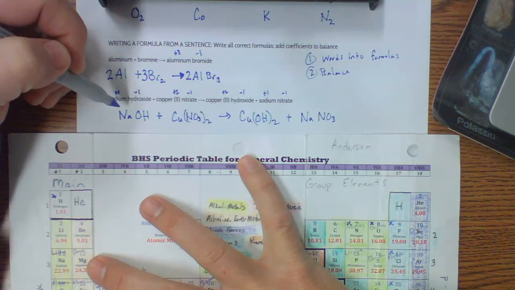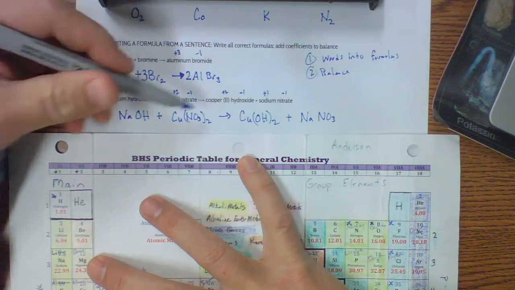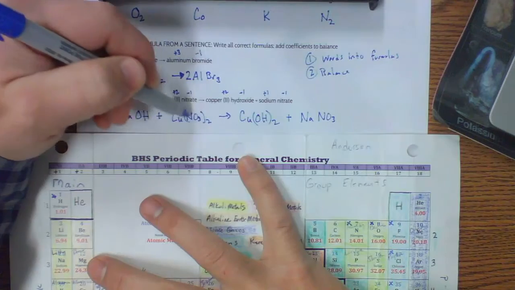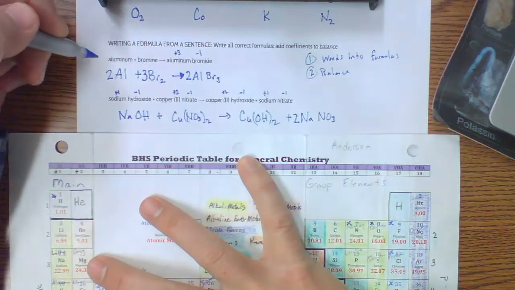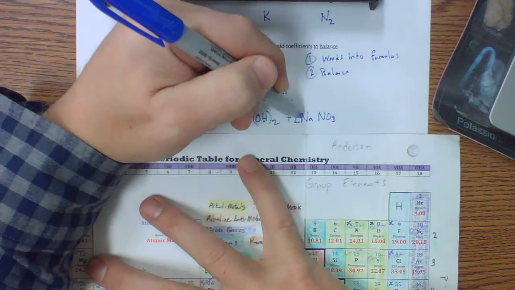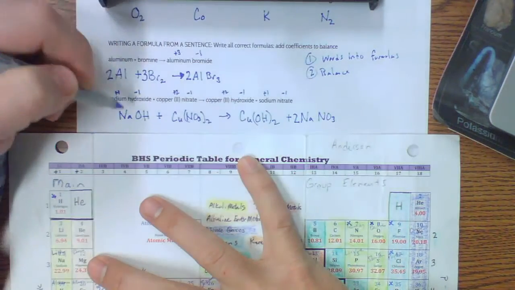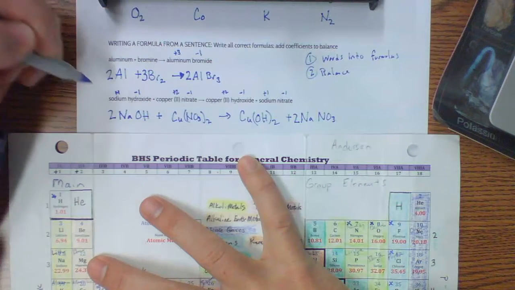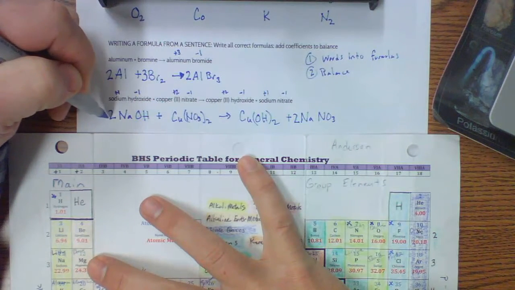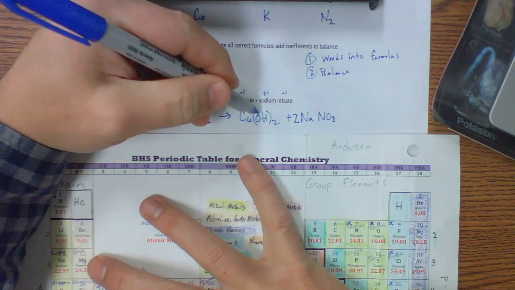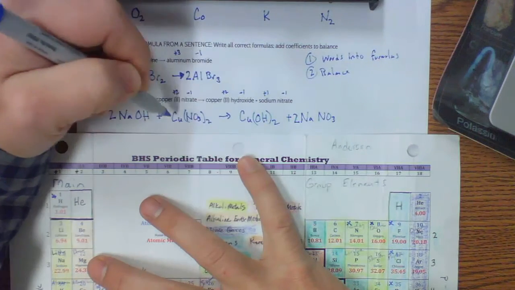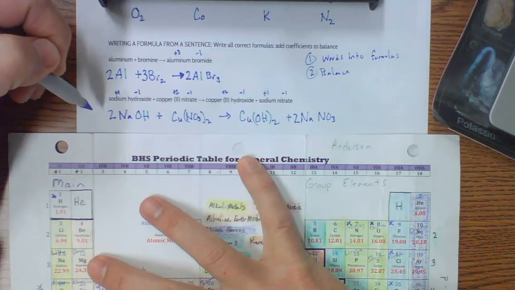Now I'm going to balance it, and when I balance this one, I'm going to balance based upon the whole polyatomic ions. Like this NO3, I see that I have 2 groups of them. So I'm going to need to have 2 groups of those as well. Now, the 2 that I put here in front of the sodium is going to mean that I'm going to need to have 2 sodiums. So I'll put a 2 over here. But that OH now is 2 of those, but that's good because I needed 2 of them anyways, and I only need 1 of the copper. So now we're balanced.